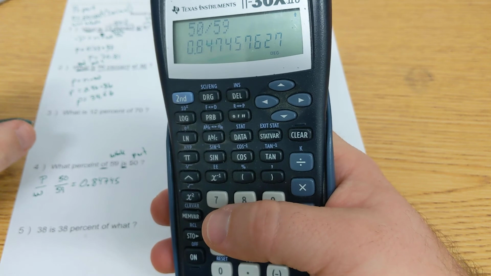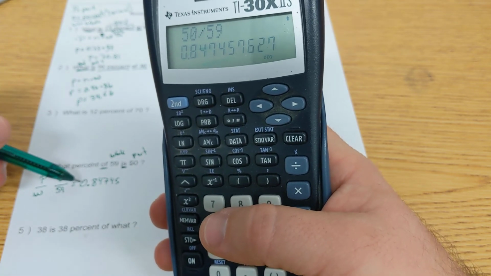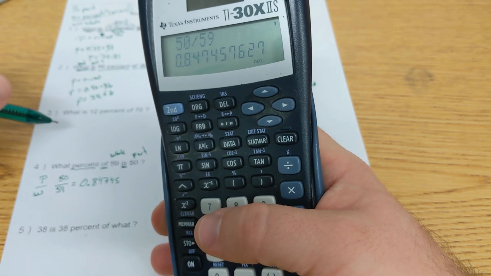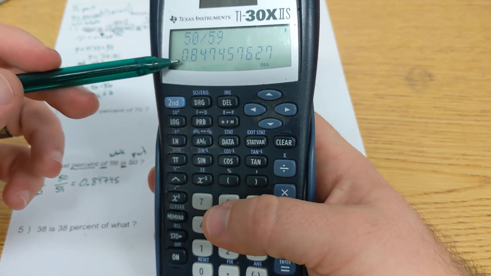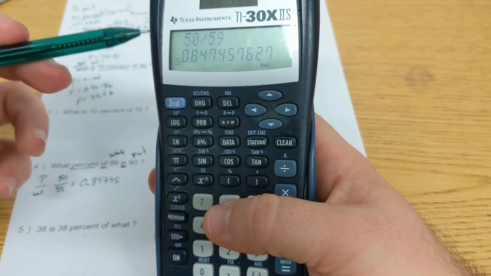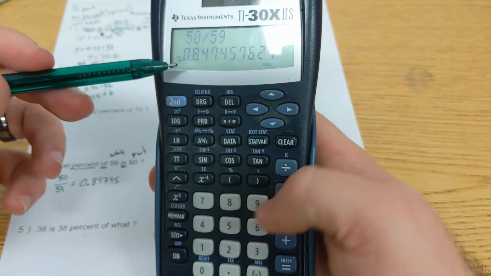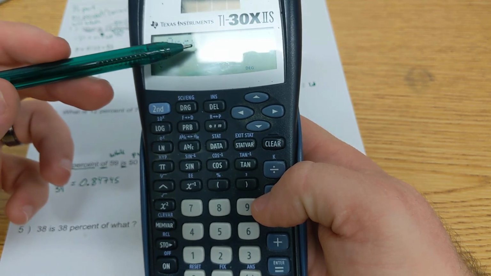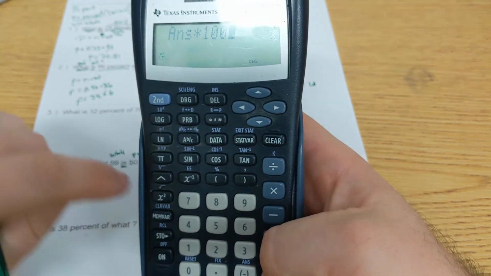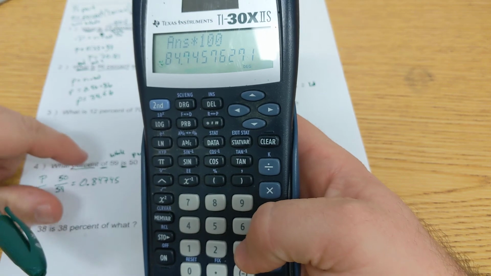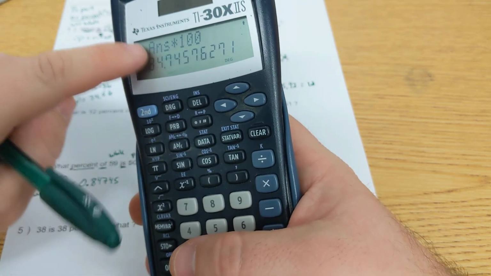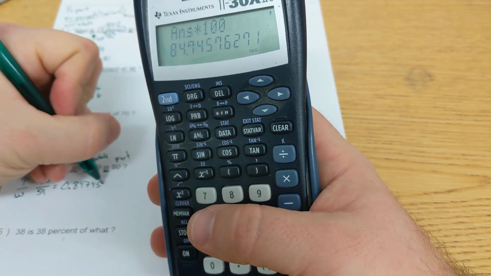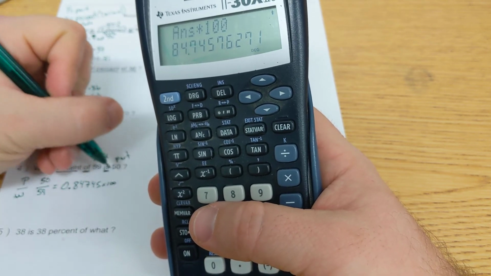Okay? Now, what I do with this decimal, I have to convert it back to a percent. Now, we worked on that yesterday. So I'm going to take this number, and I don't have to do anything else. I'm just going to leave that number there, and I'm going to say times, all right, so that answer times 100. Okay, so now I have times 100.